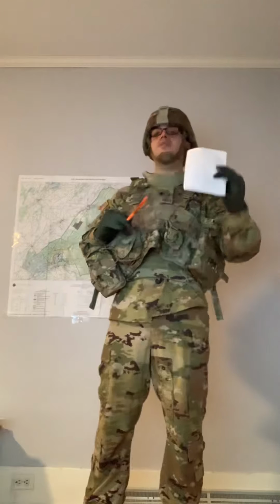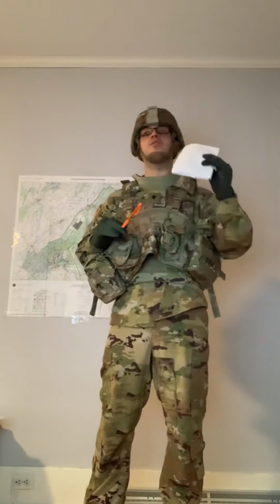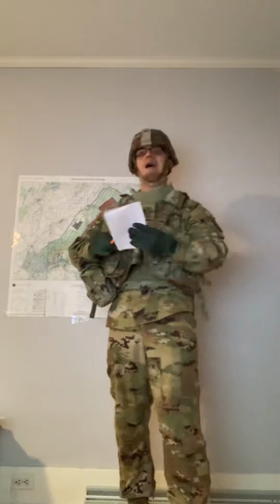Today's task is to determine grid azimuth using a protractor. The task number is 071-COM-0018. The conditions: you're a member of a squad or team that has received an order requiring movement. You have been directed to determine the grid azimuth from the starting point and ending point designated in the order. You have a 1/50,000 scale military map, a military protractor, a pencil, and paper. Some iterations of this task should be performed under MOPP 4.